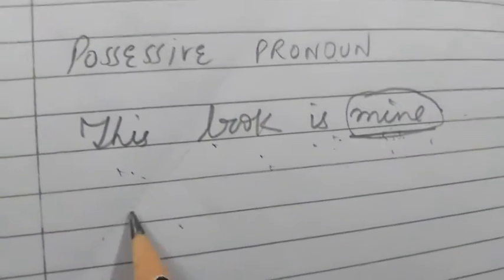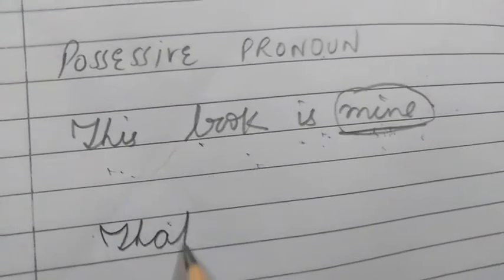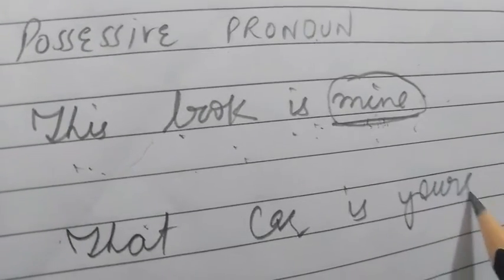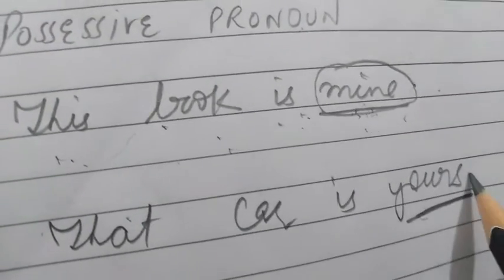For example, if I say that car is yours, okay, so yours is at the end, so this is a possessive pronoun. And if I say here, this is your car, okay, now here we have used the noun at the end and the word your is used before the noun, so this word your is describing the car here.